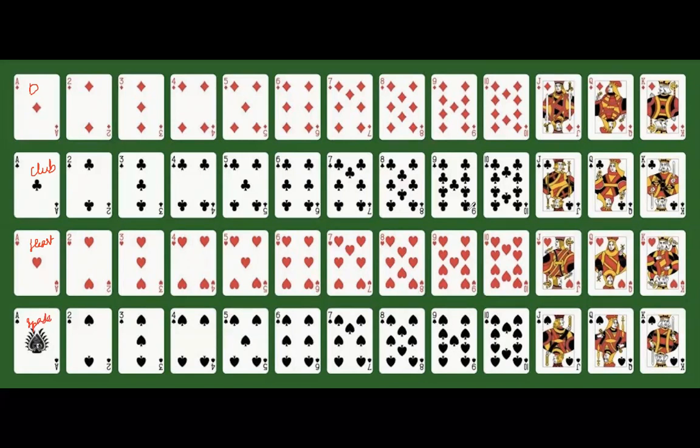So out of these 52, how many red color cards are there? 26. There are 26 red color cards, 26 black color cards. How many face cards are there? 12. Face cards, don't consider A as a face. These are your face cards, so 3 plus 3 plus 3 plus 3. How many queens are there? 4. Right. I hope you are familiar with this basic. Just keep this picture in your mind so that we can solve some problems.